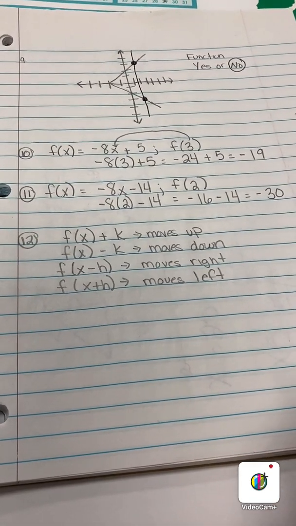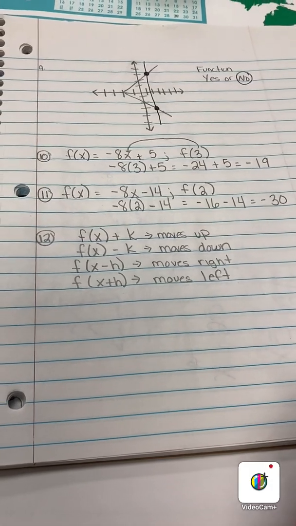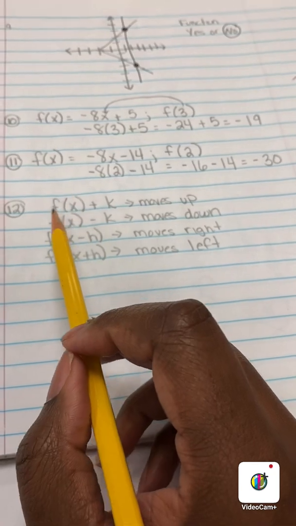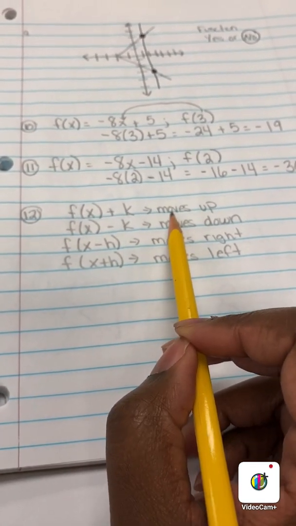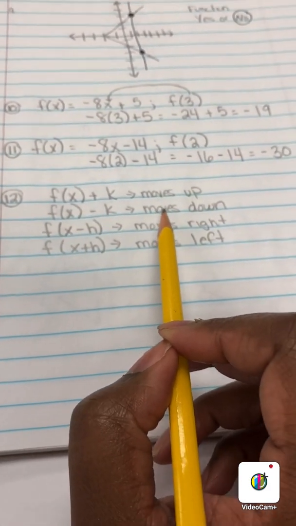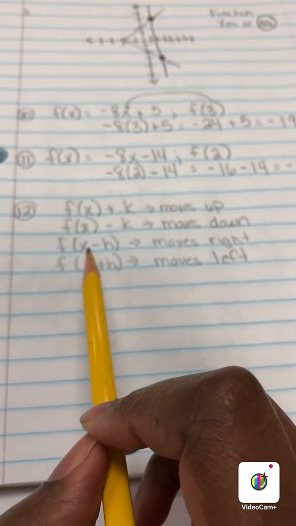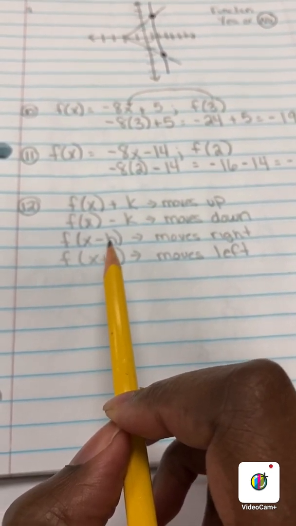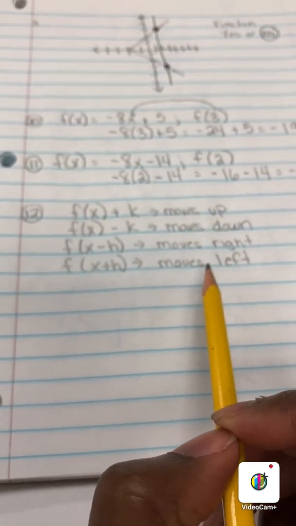For number 12 and 13, we're going to be working with transformations, okay? So here are the transformation rules. If I have a function and I am adding to the entire function, I'm going to move up. If I have a function and I'm subtracting from the entire function, I'm going to move down. If I have a function but my x in that function is being affected, if it is an x minus, I'm going to move right. And if it's x plus, I'm going to move left.